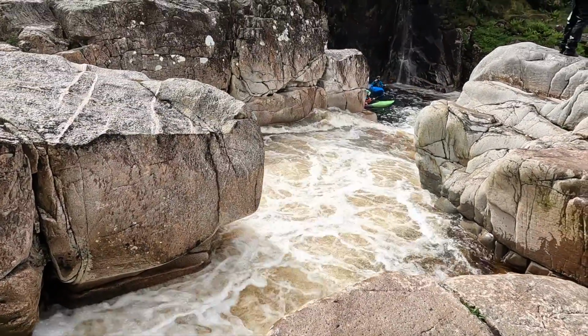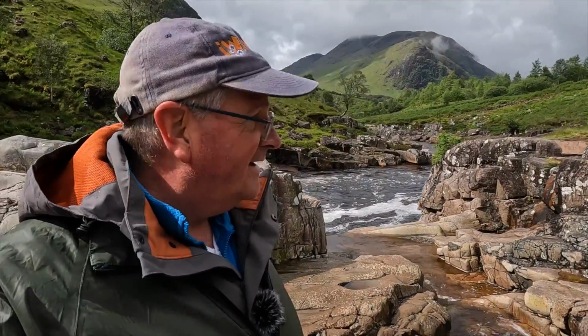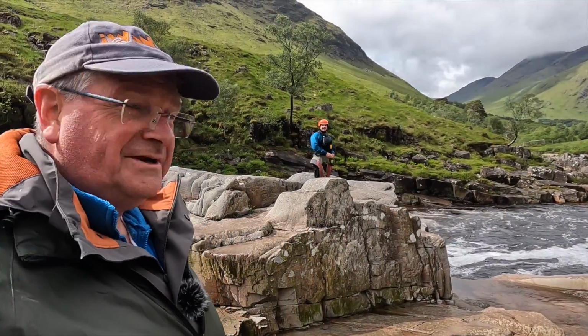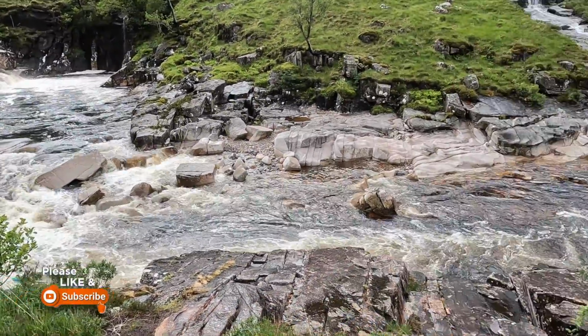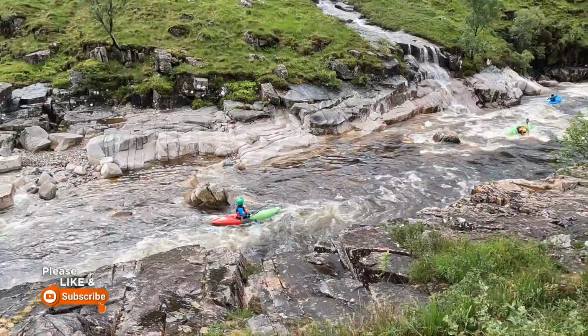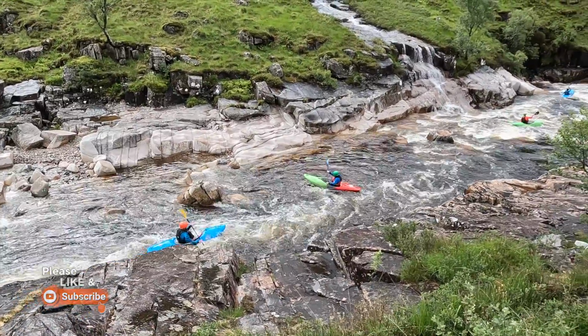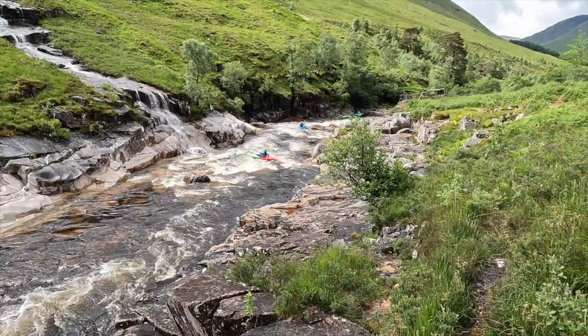And down safely. Wow, that is mega impressive. Right, I'm going to work my way down and see if I can get photographs of them coming off the falls. They're heading down river now. That's a shame. I was going to try and get some photos of them coming over the falls. Oh wow, pretty special. And there they go.